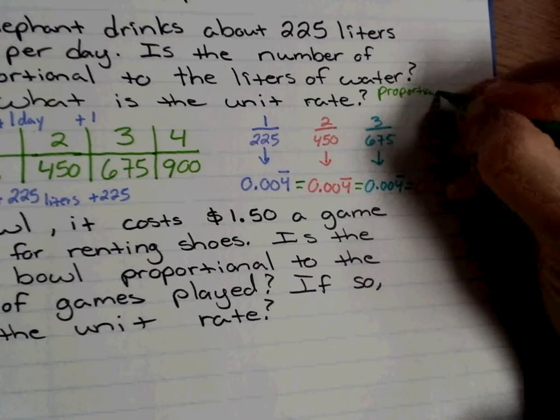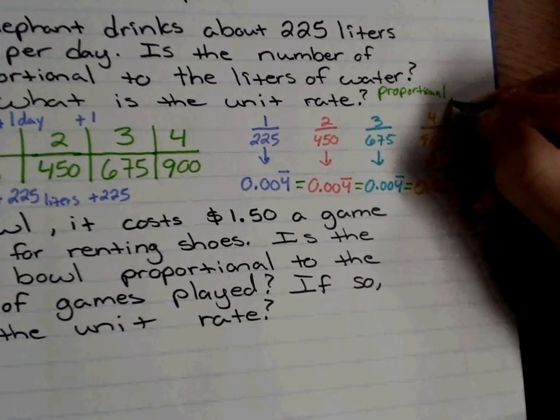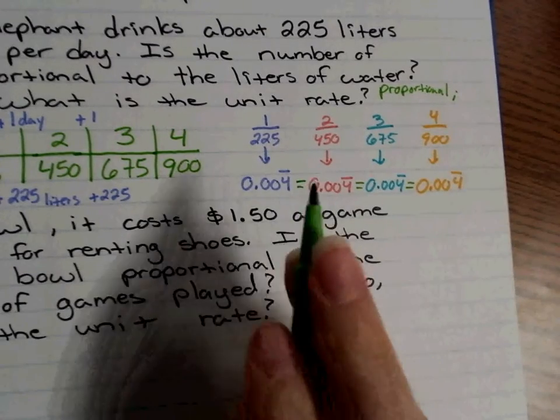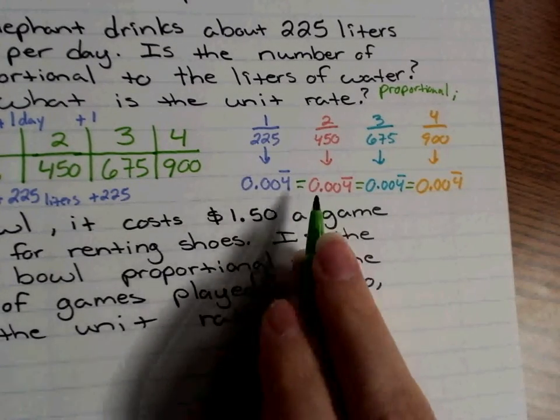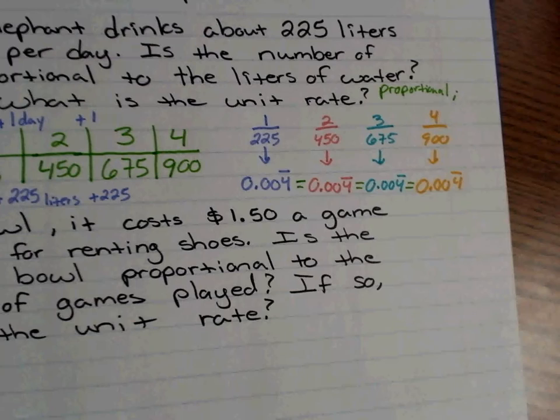And then the unit rate is 0.004 repeating. That's the unit rate. That's it. It's as simple as that.